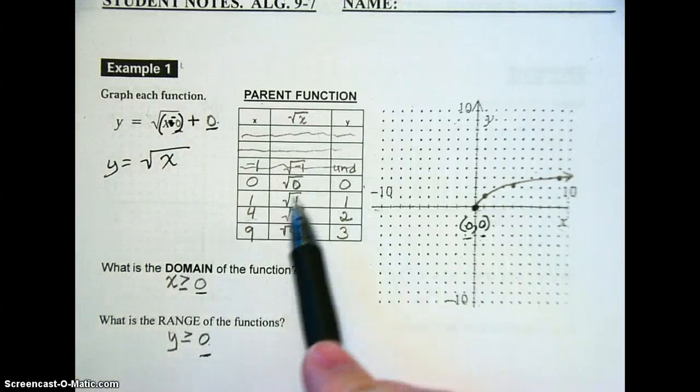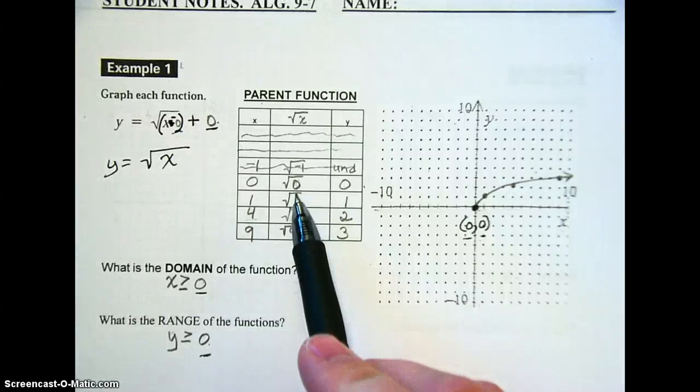To recap, what are we trying to make our square root be? Whole number.